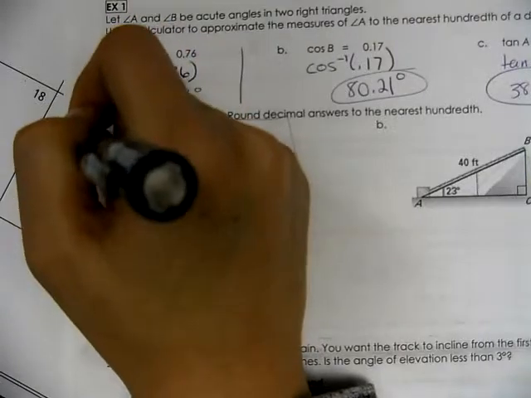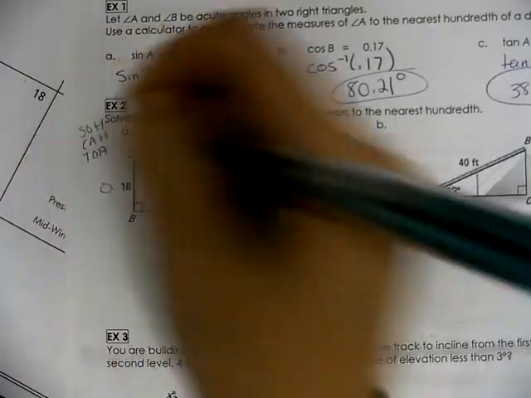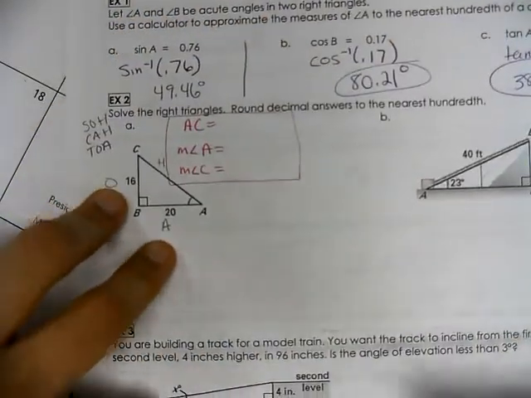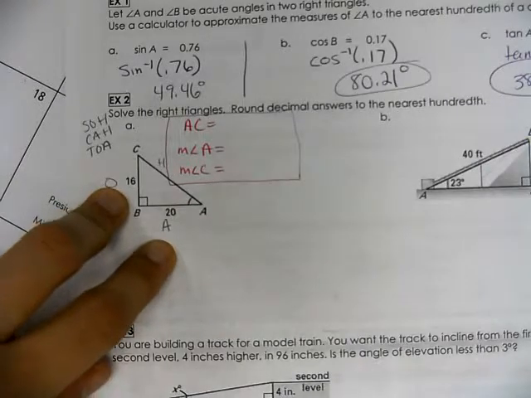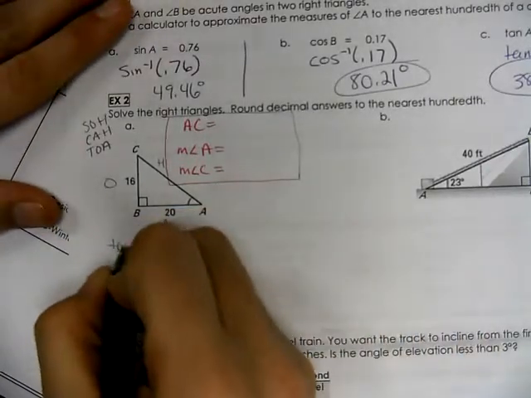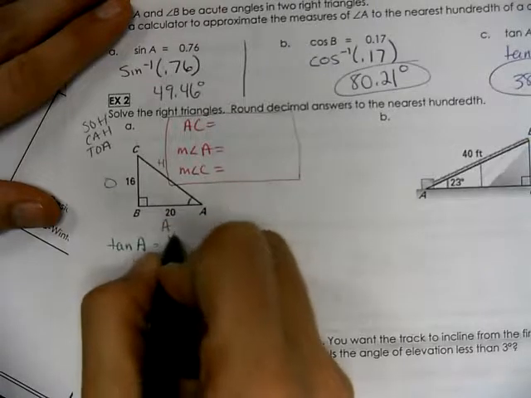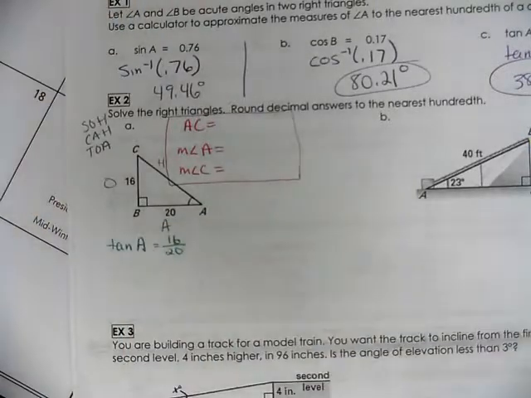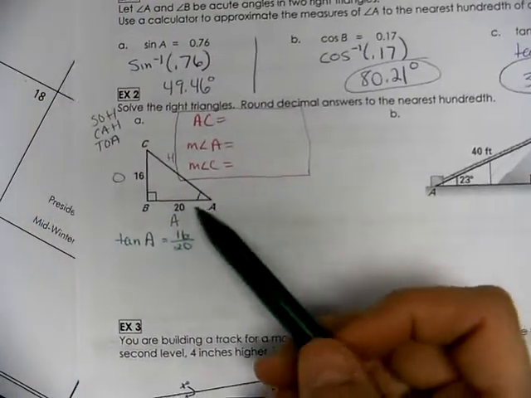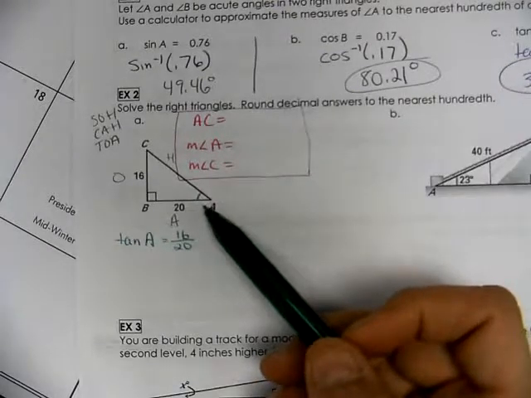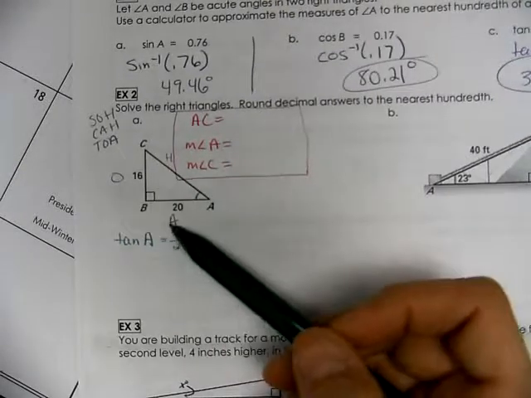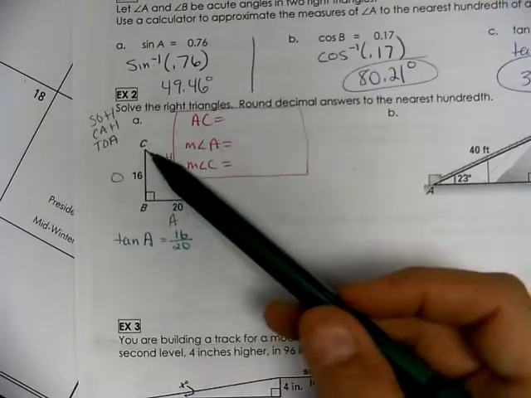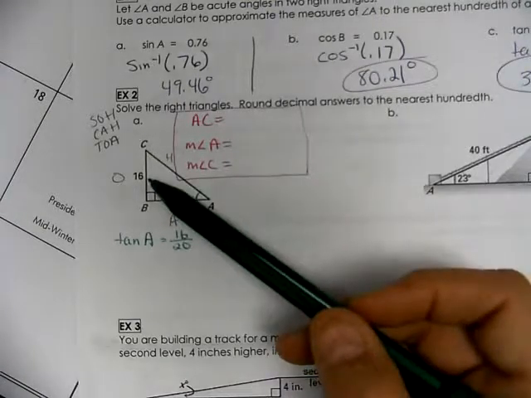Think SOHCAHTOA. Do you see how I have O and A? That means the tan of angle A would be 16 over 20. You guys have been used to me giving you an angle measure here. Now it doesn't matter. If I picked angle C, it would just be tan of C is 20 over 16.